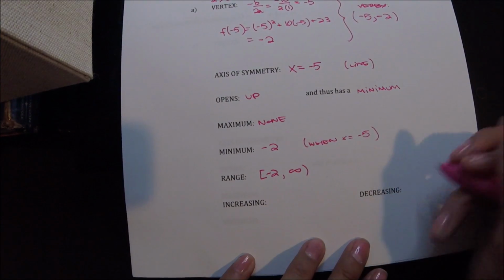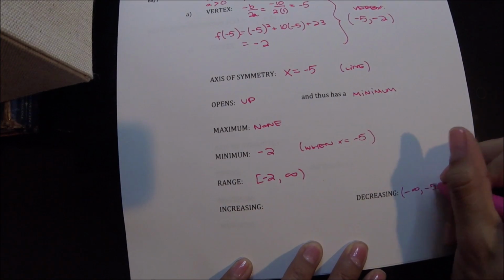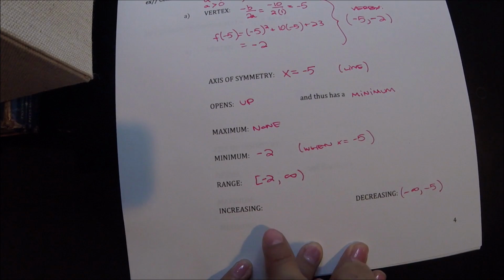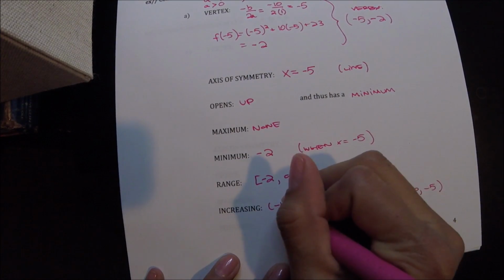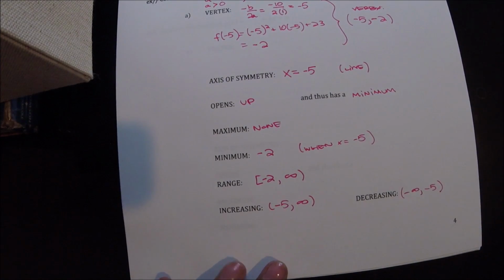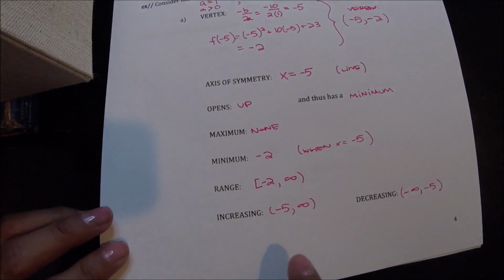So it's actually decreasing from negative infinity up to the vertex, so up to -5. And then from there, it's going to start increasing again. So increasing from -5 up to infinity. So then we can use all this to help us graph once again.